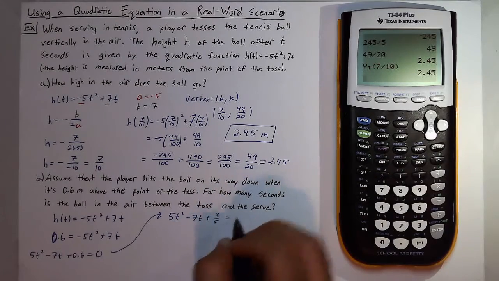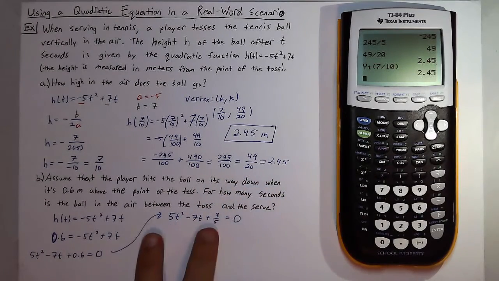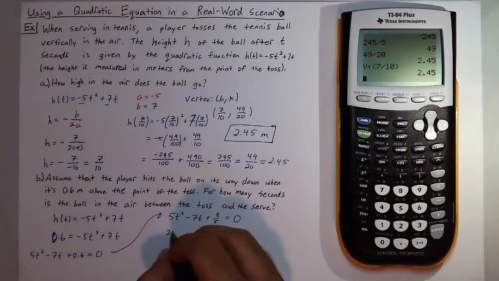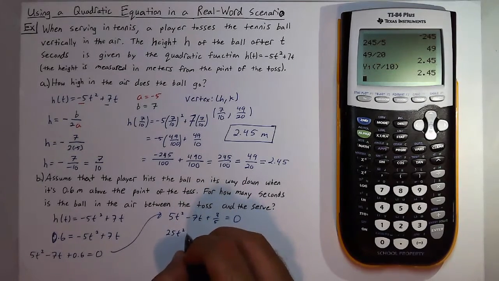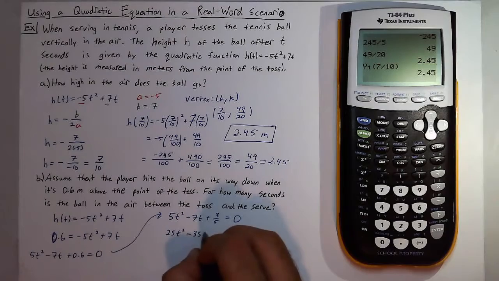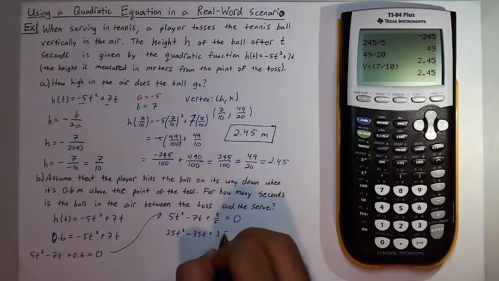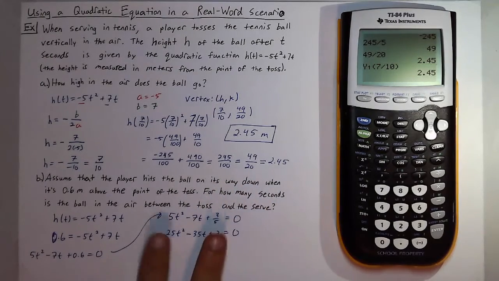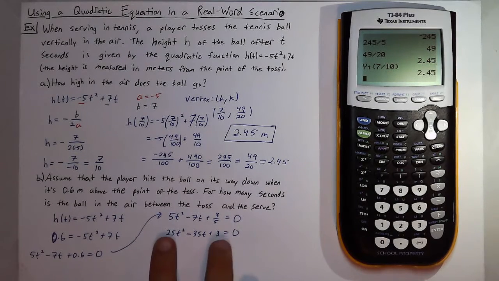And by multiplying each side of my equation by 5, I can get rid of that fraction, giving me 25t squared minus 35t plus 3. And now I'm trying to see if I can factor this expression. So already this is looking pretty difficult to accomplish. First of all, I need to find two numbers that would multiply to 75, but then add to negative 35, which may or may not be possible.